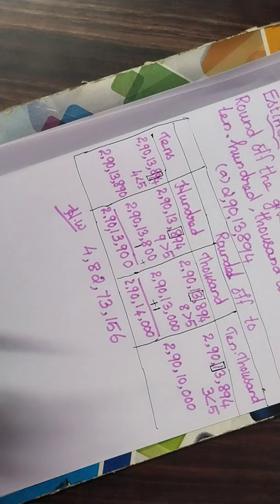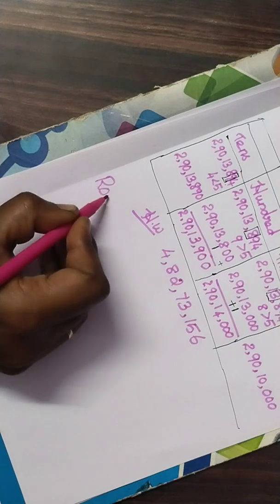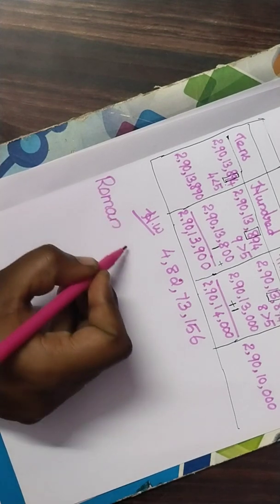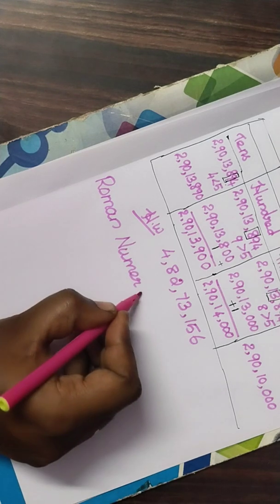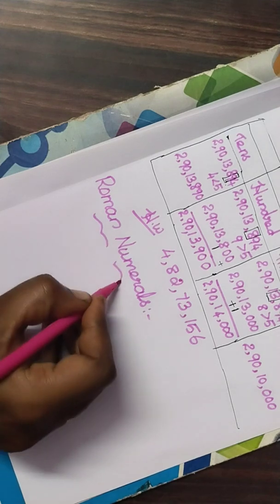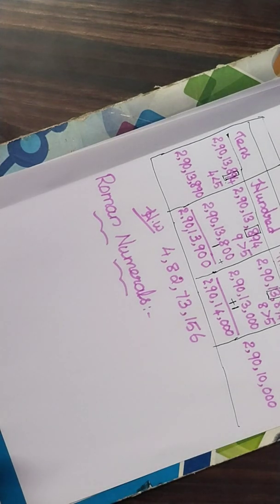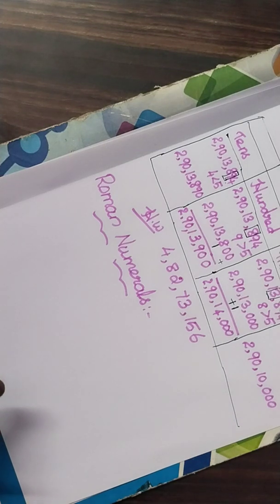Okay, the next topic, Roman numerals. First one, Roman numerals and symbols.